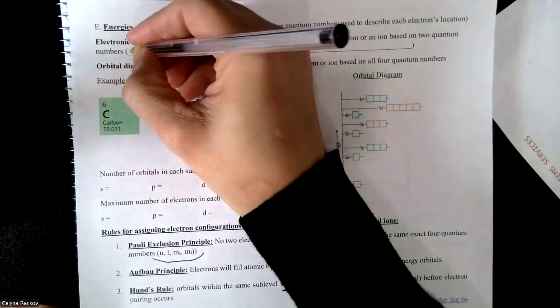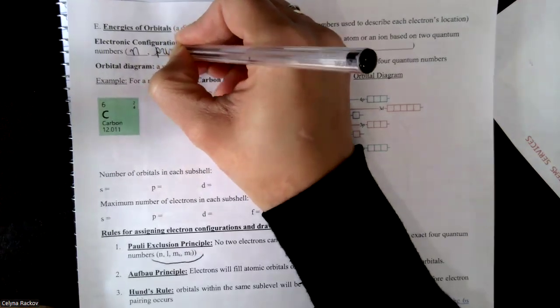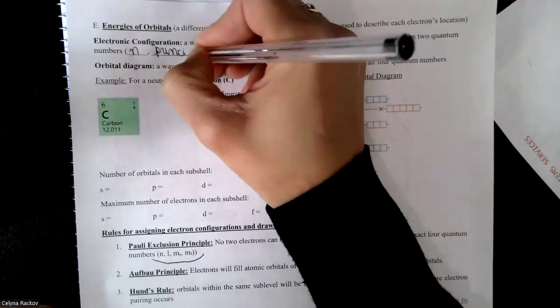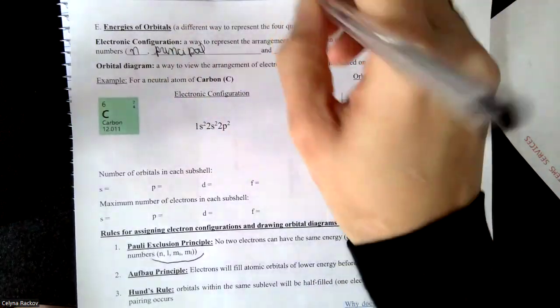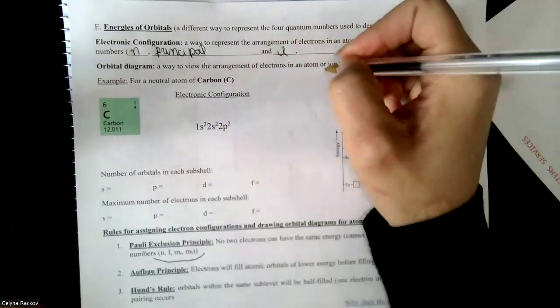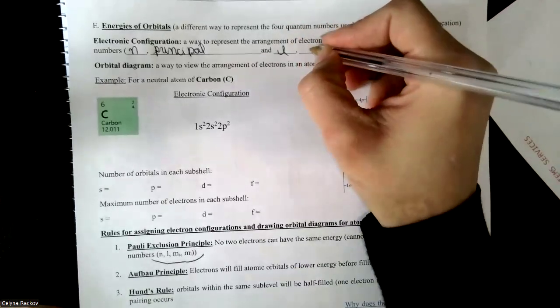So N is the principal quantum number, and L is the angular momentum number.